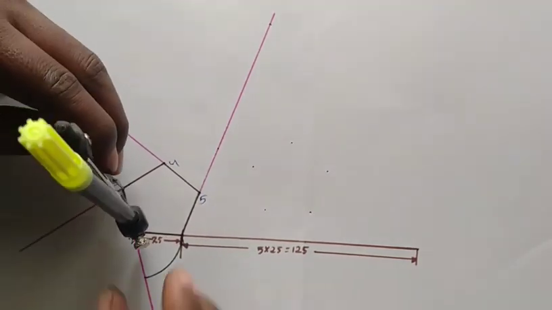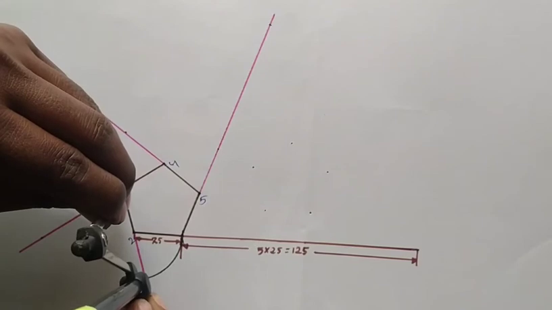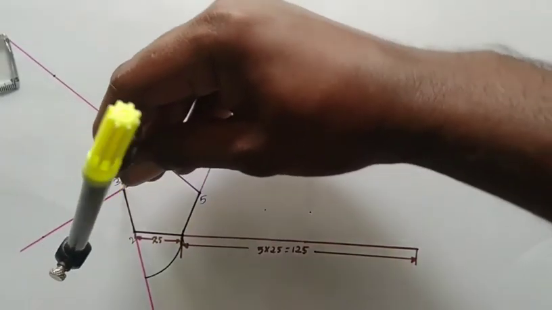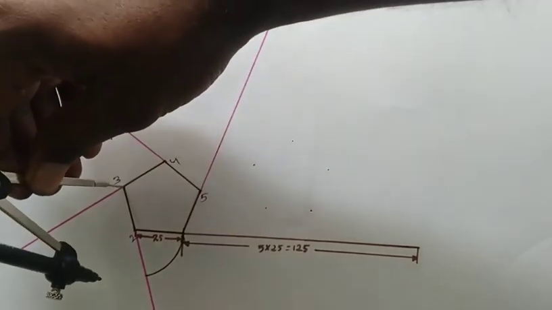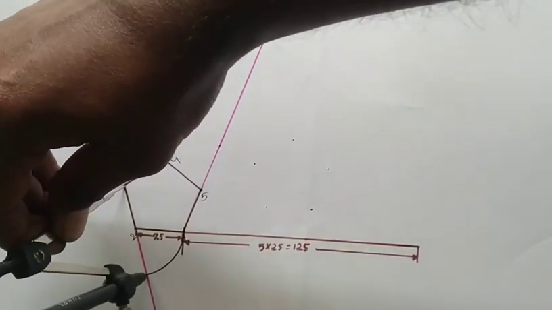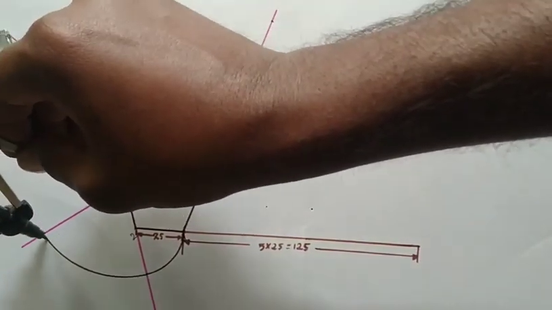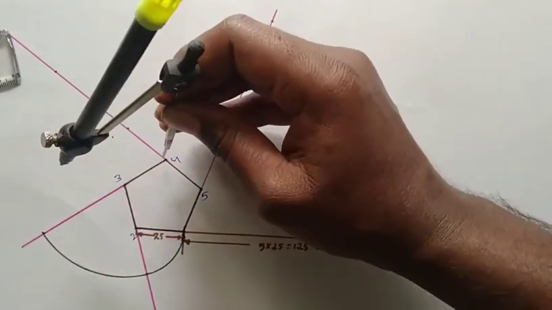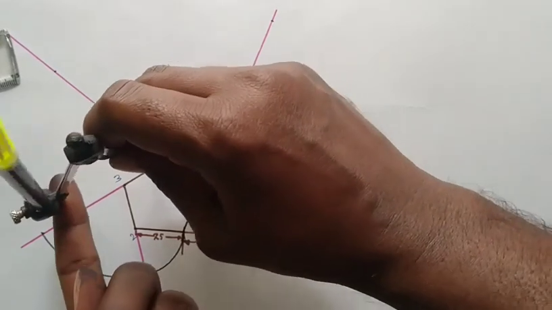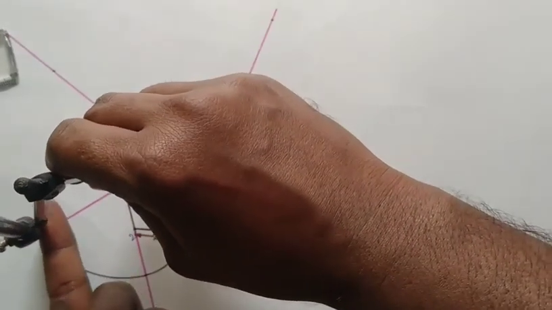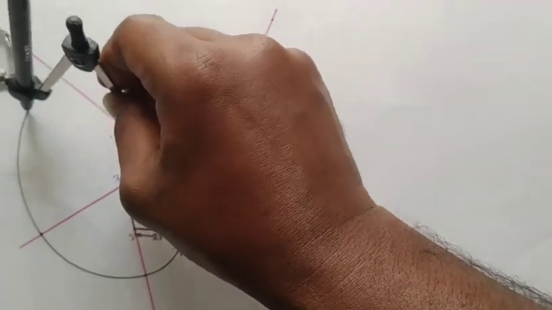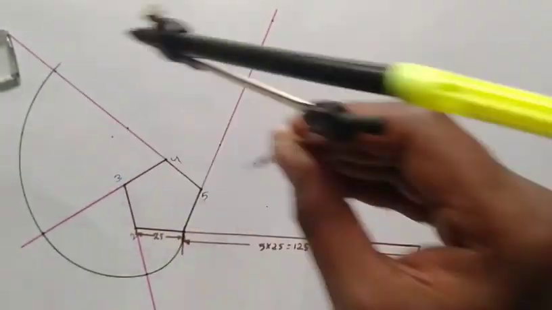From 3 as the center, from this arc's intersection point on the second extension line, draw an arc up to the third extension line, the 3 4 side extension line. Then set your compass at the fourth point, and from this curve's intersection point draw a curve up to the fourth extension line.